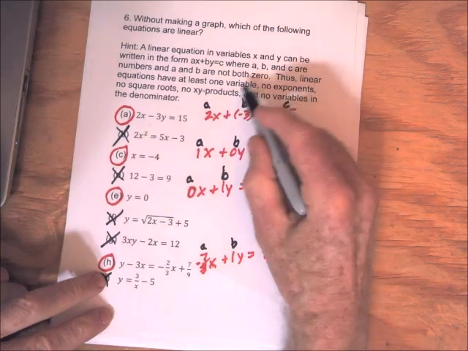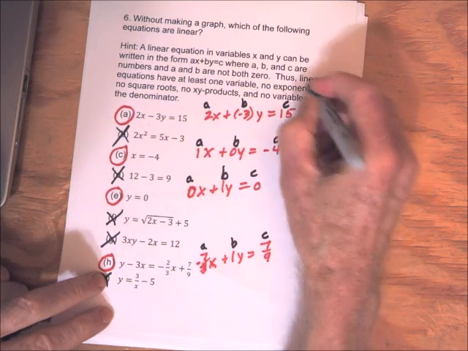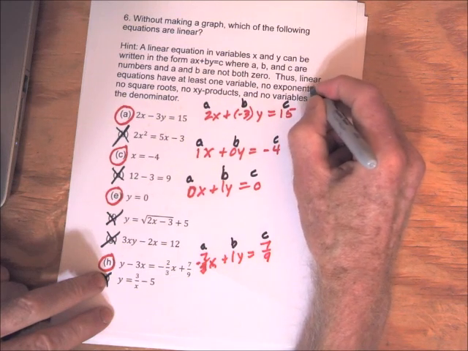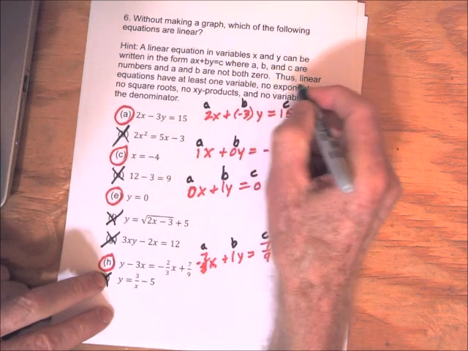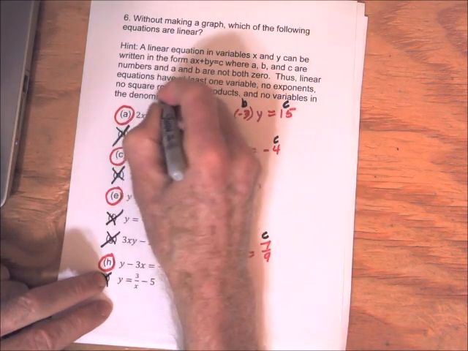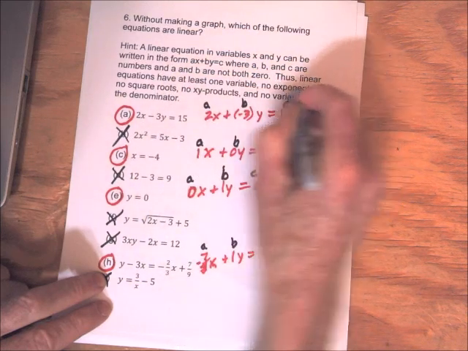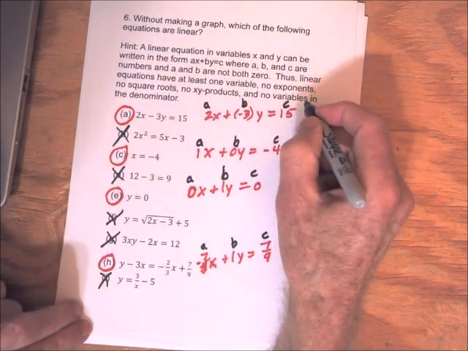So linear equations have at least one variable. I say no exponents, I mean no exponents with variables in them, or no square roots with variables. You can have a numerical exponent or a numerical square root, but no exponents or square roots with variables, no xy products, no variables in the denominator.